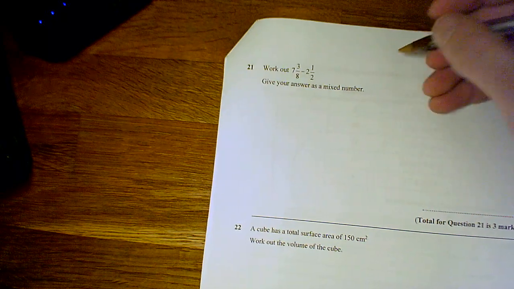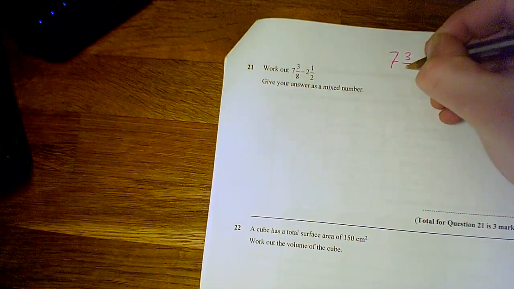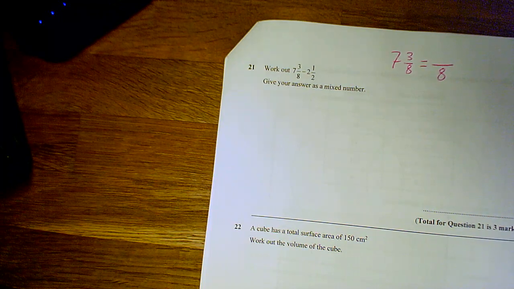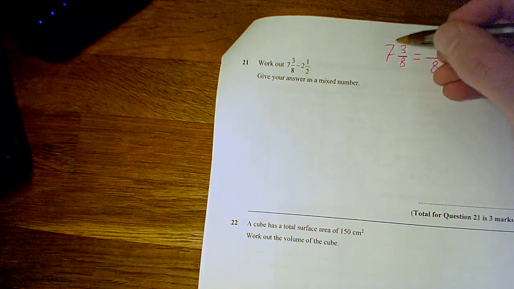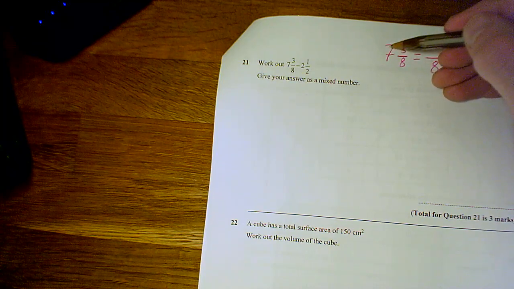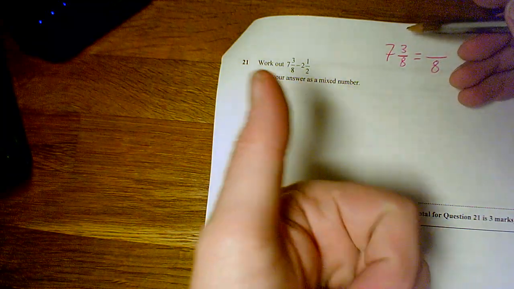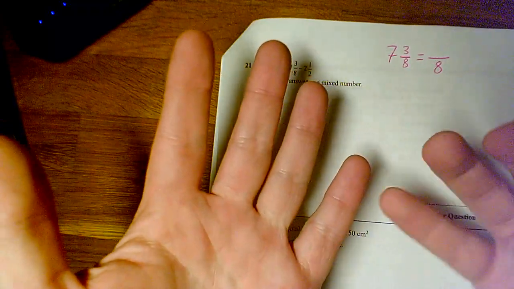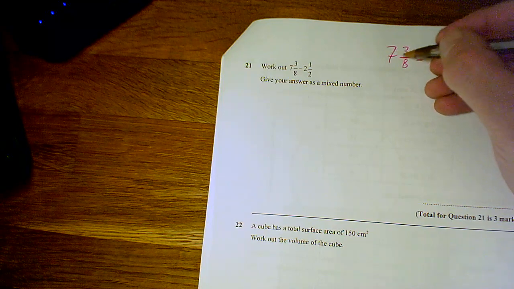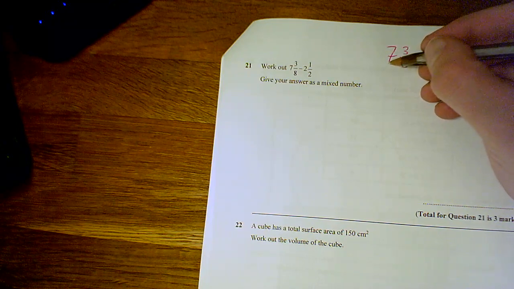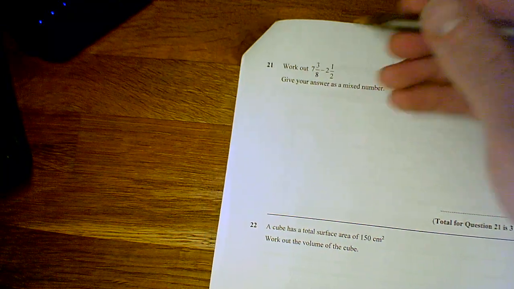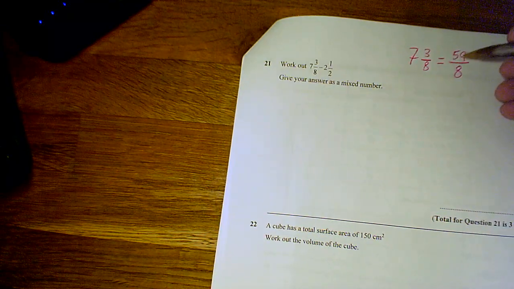So first off, I'm going to convert 7 and 3/8 into some amount of eighths. So that's 7. Each one of those 7s is 8 eighths. I've got 8 eighths, another 8 eighths, another 8 eighths. I've got 7 lots of 8 eighths. So 7 lots of 8, that's 56 eighths just there. And I've got another 3, so that's 59 eighths. So I can write 7 and 3/8 as 59 eighths.